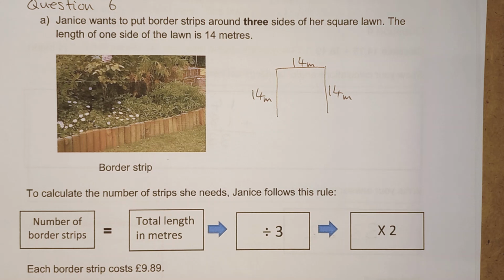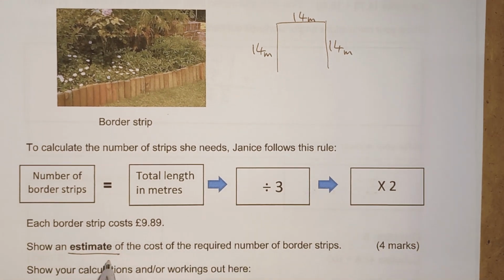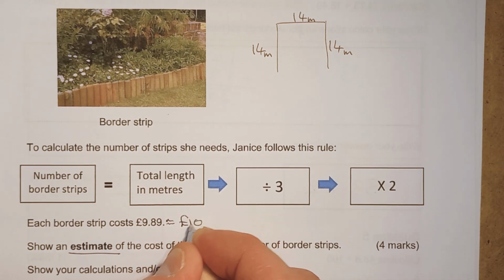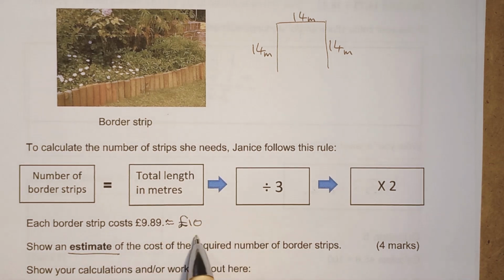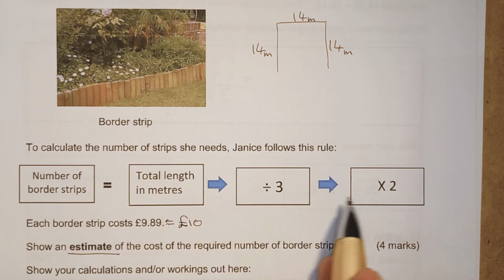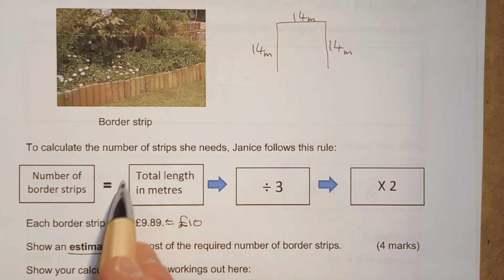Okay. Now, we have been asked to show an estimate. Well, we've got sort of nice-ish numbers here, apart from the money. Each border strip costs £9.89. So the estimating I'm going to do is I'm going to say, well, that's approximately equal to £10. So that's my estimating. But I'm still going to need to use this formula. That's per strip.